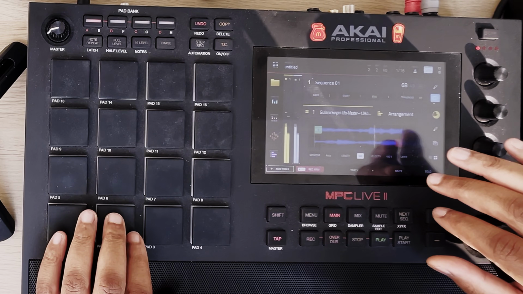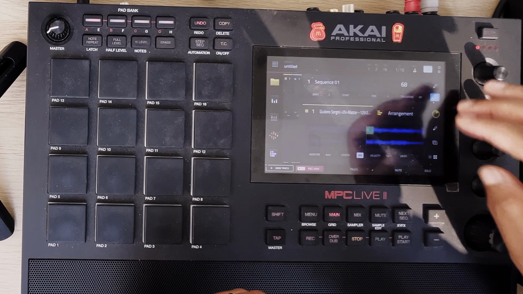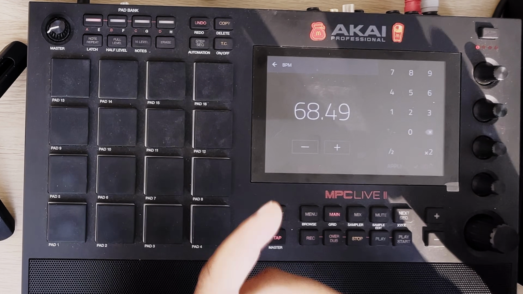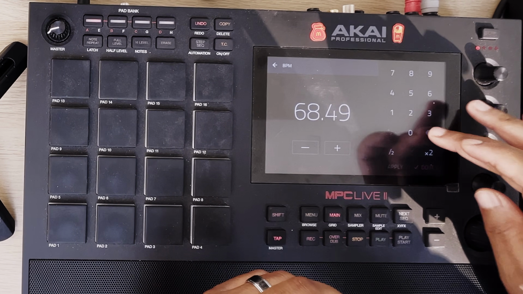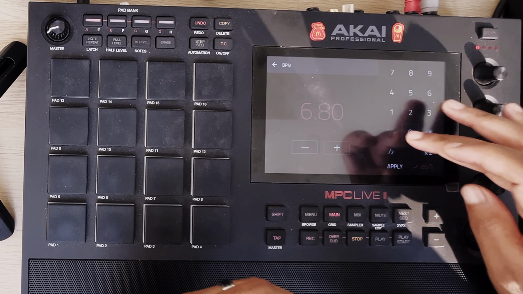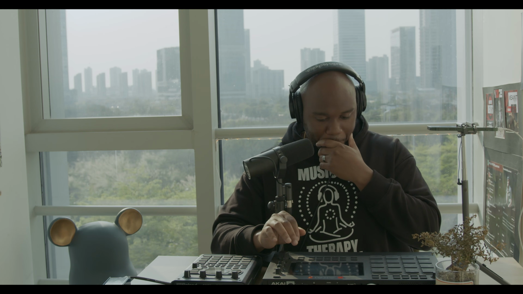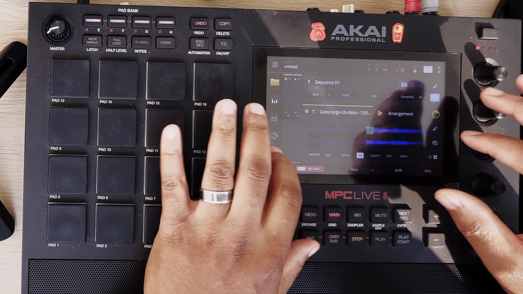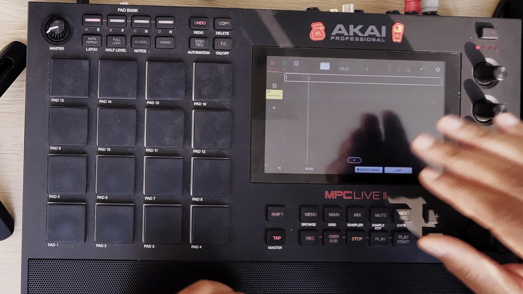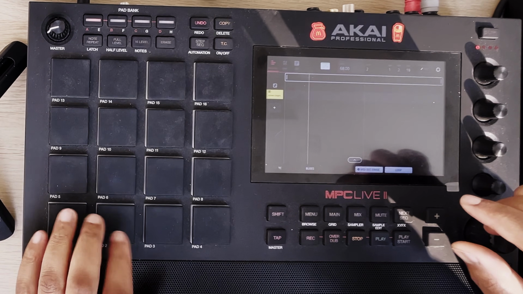What we're going to do is 68.49. What we'll do is click here, boom, right? And then what I'll do is exit out of there and just go 68. Make it even, right? 68 BPM. We'll click do it. And then from there, what you want to do, you can go to the arranger. So this is the arranger. This is how the arranger platform looks. This is actually where the sample is located right here.